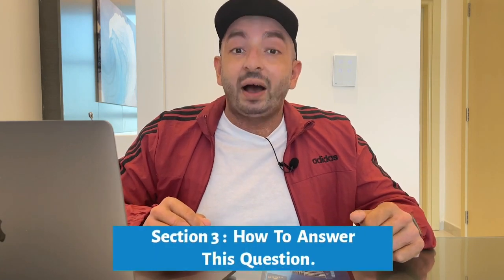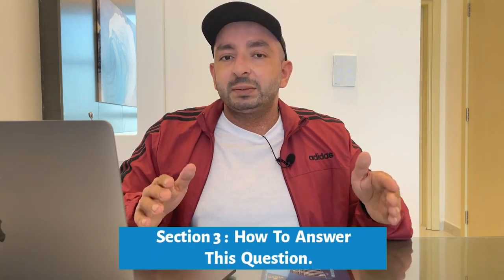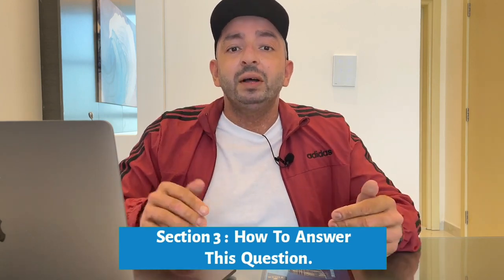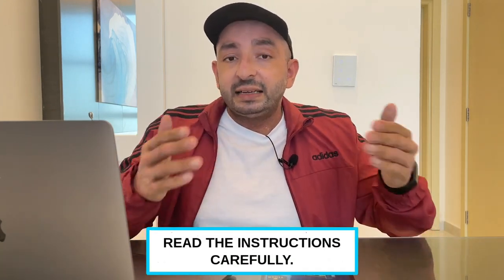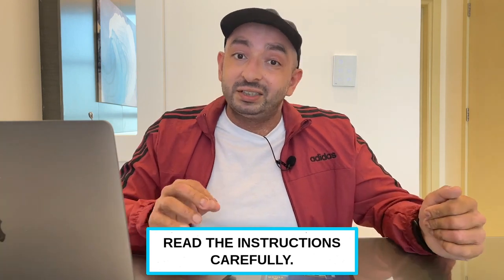Let's now move on to section 3, where we will look at how to answer this question. So there's about 8 steps which you will have to follow in the following way. The first step is to read the instructions. As I've just mentioned, does the instructions state that you need to write no more than 2 words? Does it say no more than 3 words?